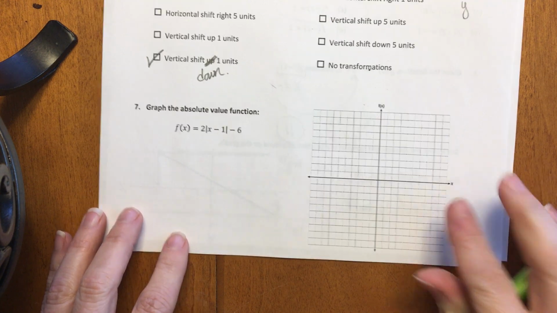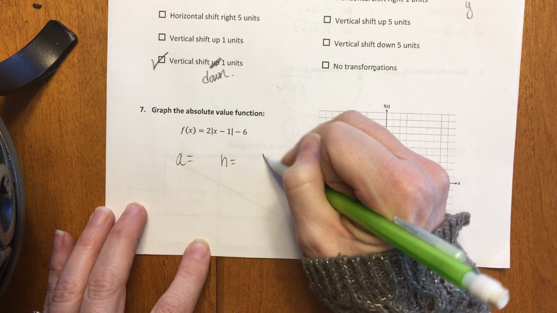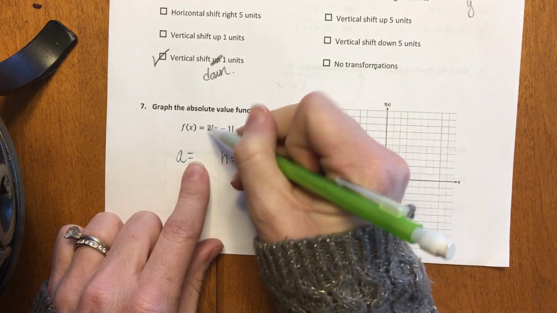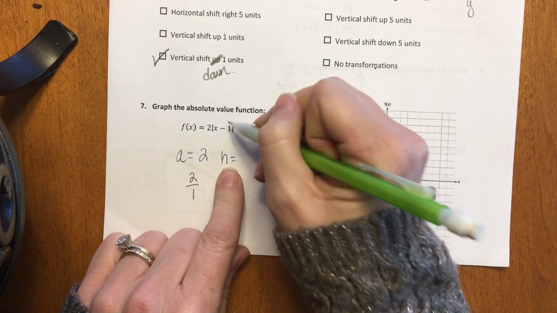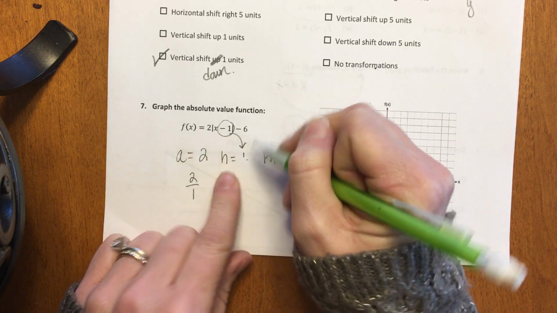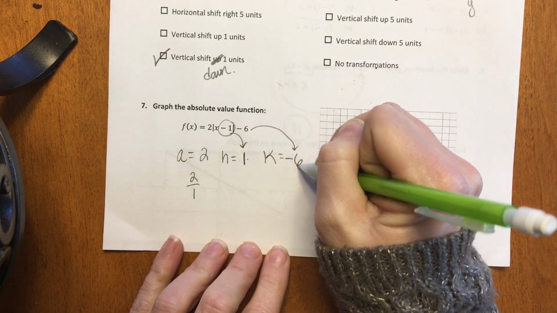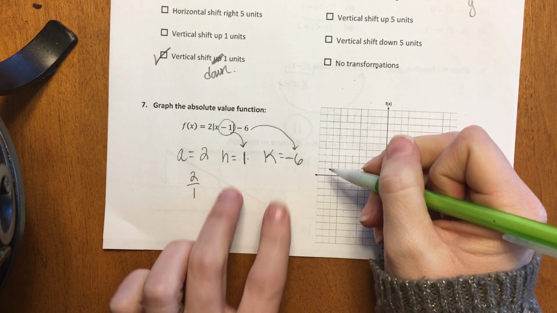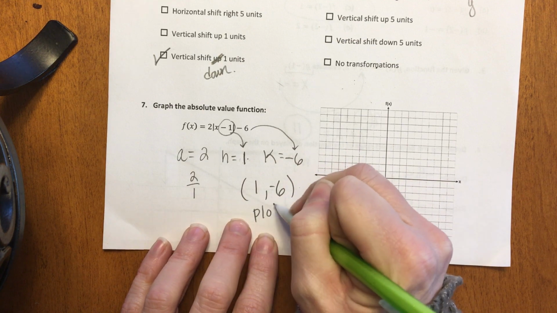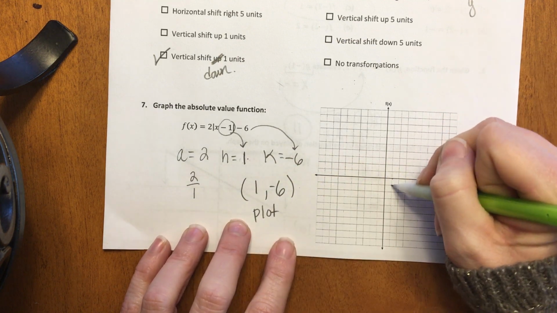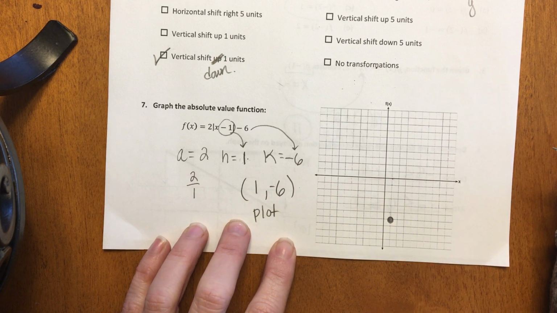Number 7, graph the absolute value function. You want to identify your A, H, and K. The A is a 2. That means you're going to go up 2 over 1. H is the opposite of the H, so that's a 1. And K is a negative 6. Your HK right here, these two, become your vertex point. So you're going to plot that first. 1, 2, 3, 4, 5, 6. 1, negative 6 is your vertex.